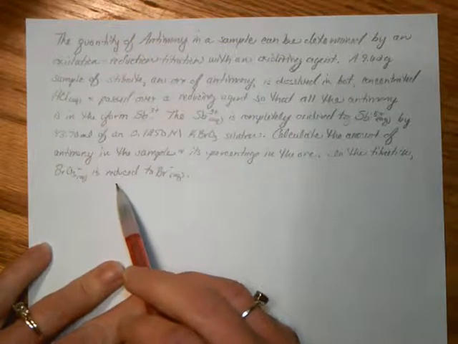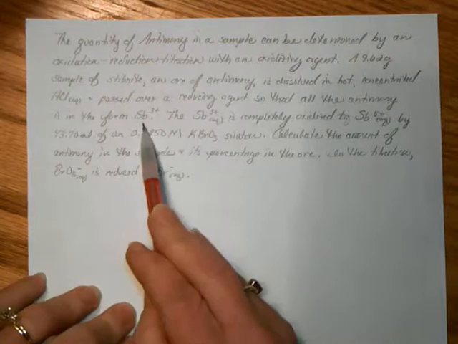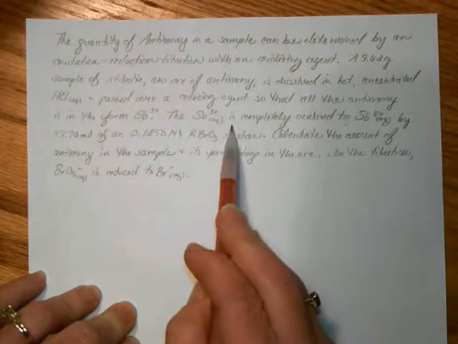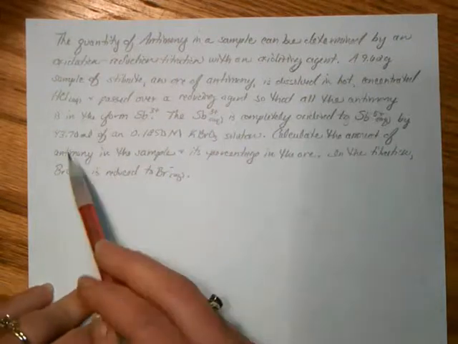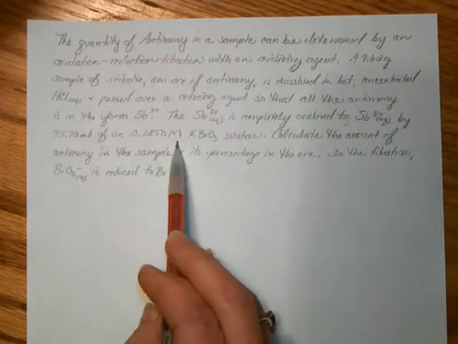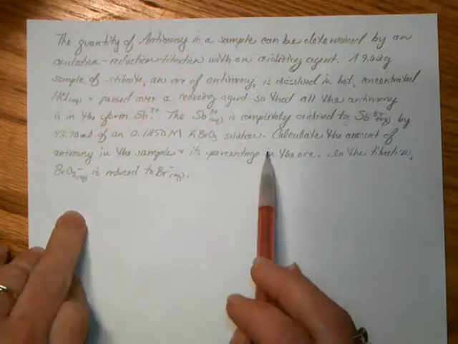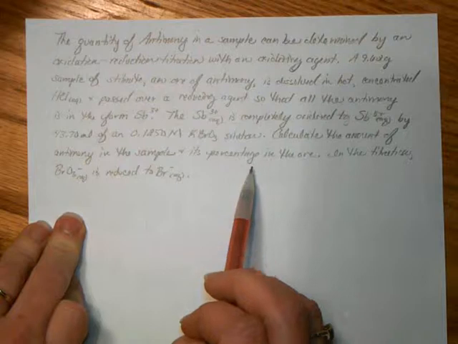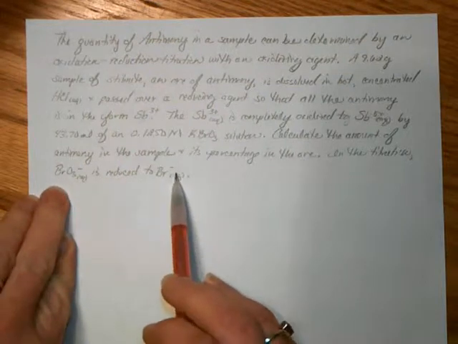solution and passed over a reducing agent so that all of the antimony is in the form of antimony 3+. The antimony 3+ is completely oxidized to antimony 5+ by 43.70 mL of a 0.1250 molar potassium bromate solution. Calculate the amount of antimony in the sample and its percentage in the ore. In the titration, BrO3- is reduced to Br-.